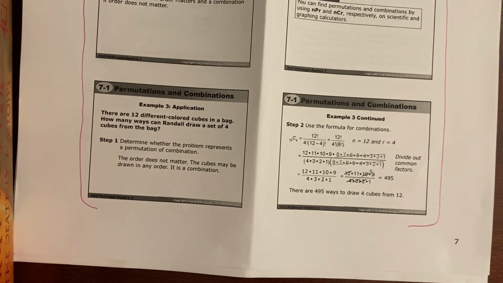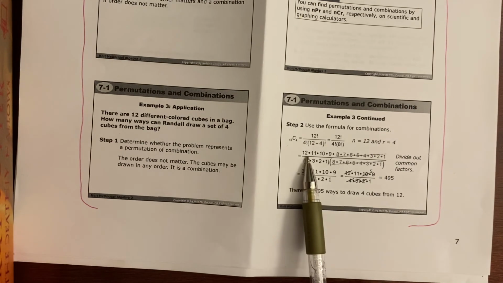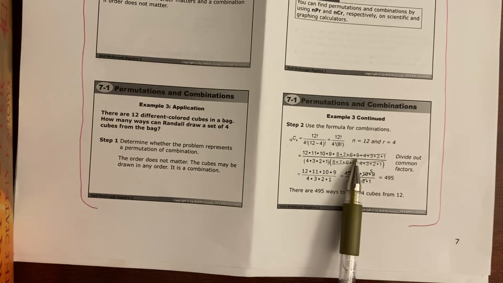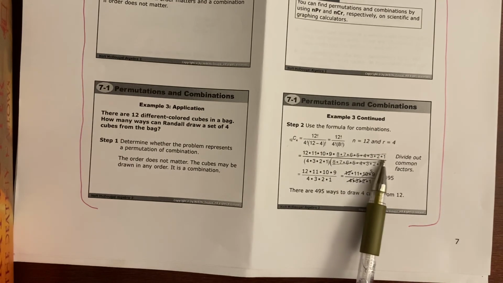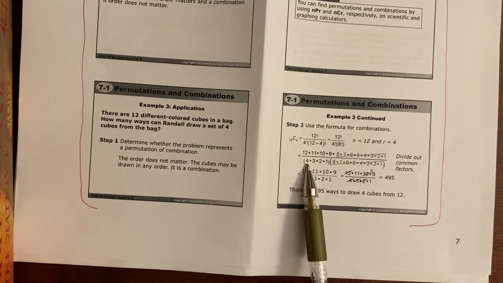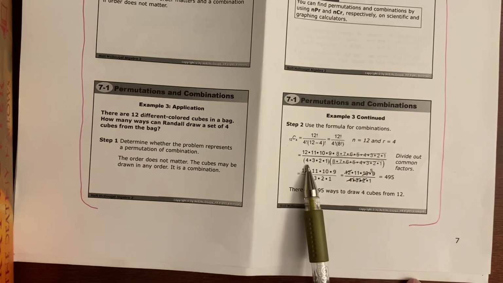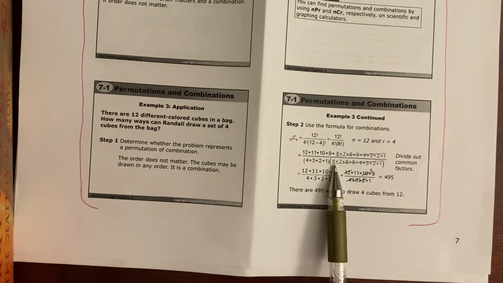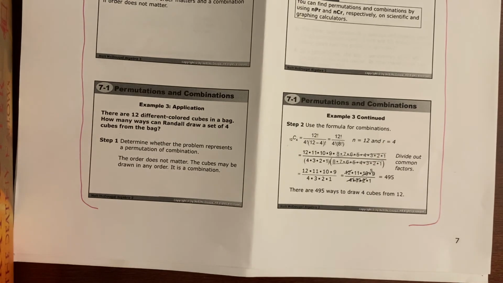And when we write it all out, we're going to have 12 times 11 times 10 times 9 times 8 times 7 times 6 times 5 times 4 times 3 times 2 times 1. And then in parentheses, the 4 factorial gives me 4 times 3 times 2 times 1. And here we have 8 factorial written out.